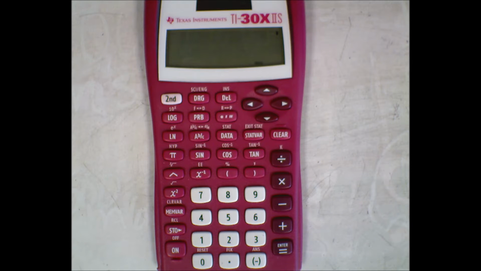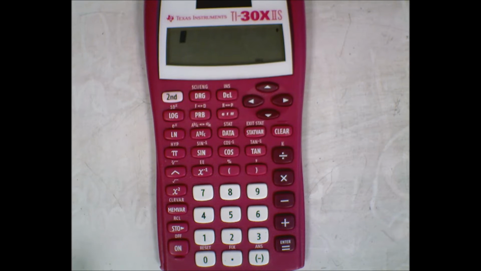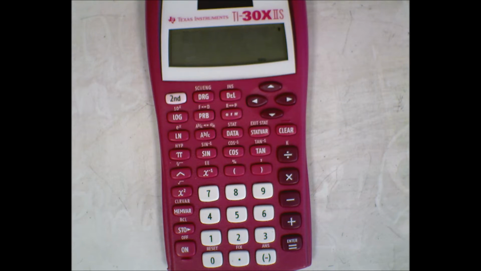All right, so here we have the Texas Instruments 30X2S. This is the one I tend to call the candy colored calculator because it comes in all the fun colors. This is one that can be green, blue, purple. This is kind of a pink.